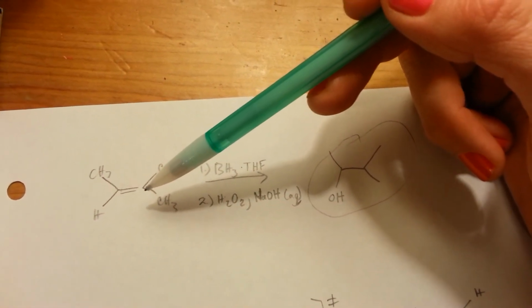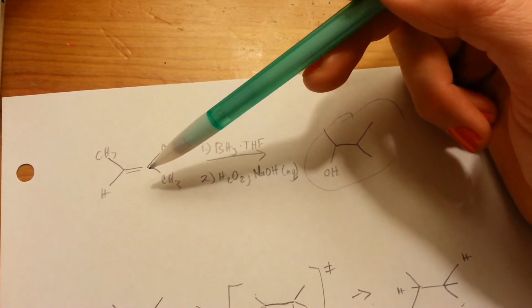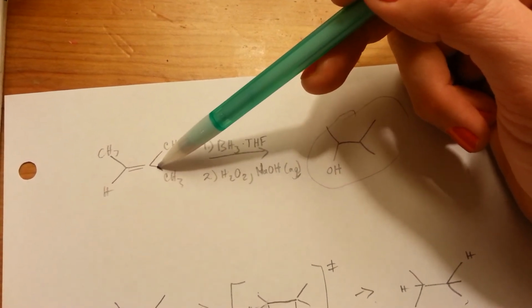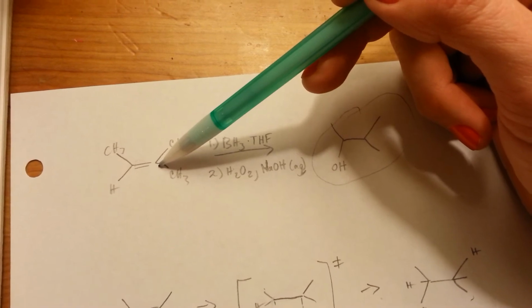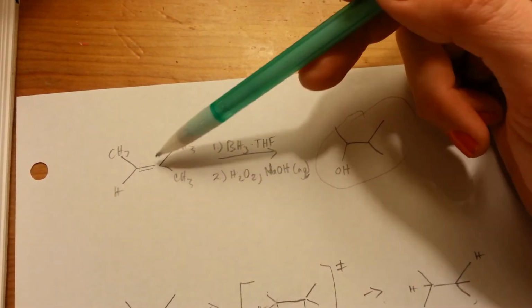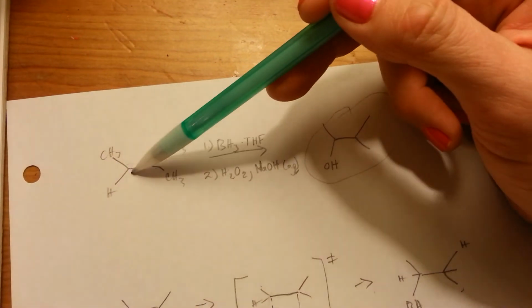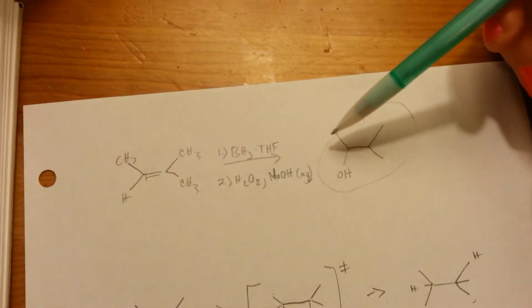If you were going to use oxymercuration-demercuration, you would get the Markovnikov and the OH would add on over here. But hydroboration oxidation gives anti-Markovnikov, so your alcohol group ends up on this side, where there's only one methyl group.